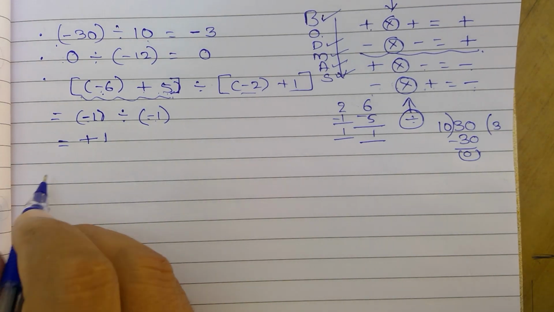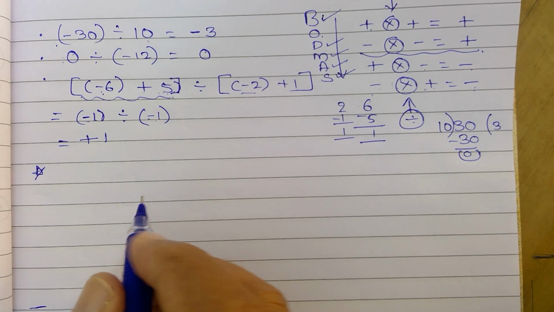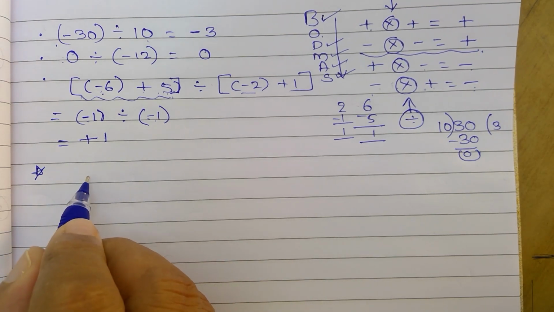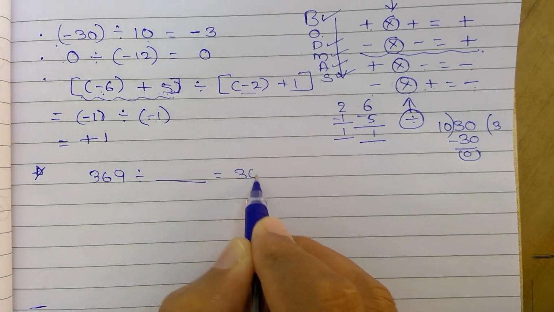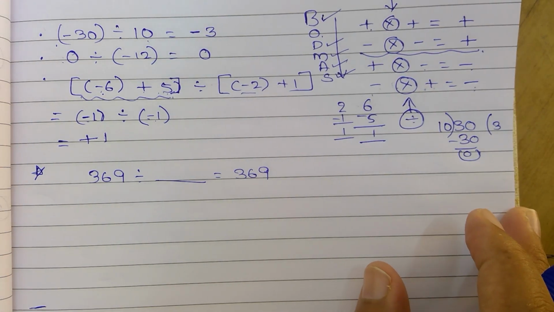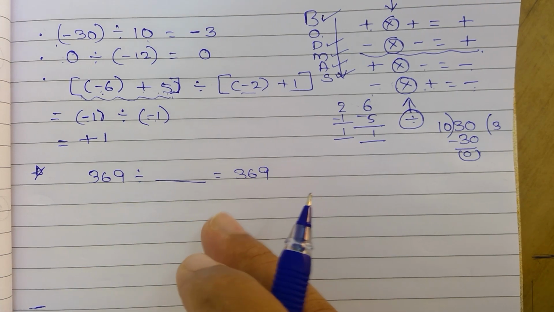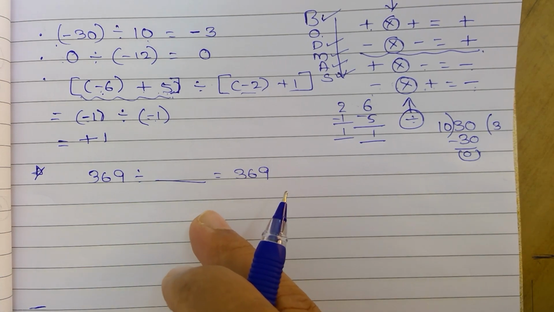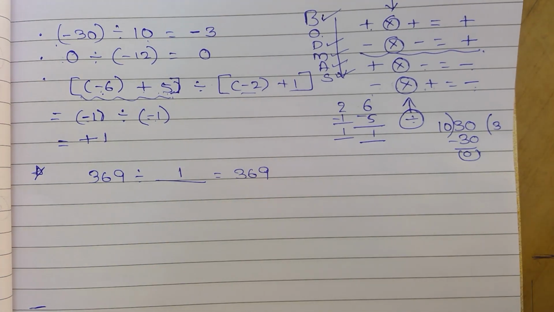In the same way, let us see the next section which is there in the textbook. Fill in the blanks. Suppose the first one is 369 divided by blank is equal to 369. So we all know what the multiplicative identity is. So the multiplicative identity, or the identity for division, is what? 1. When you multiply any number with 1, you will get the same number, or when you divide any number with 1, you will get the same number. So what is the answer here? 1. 1 is the answer.